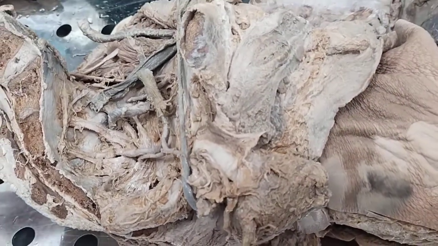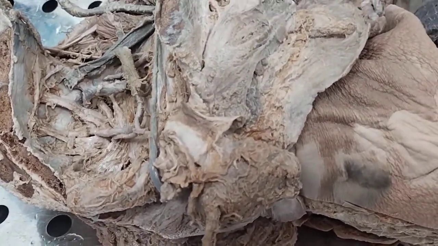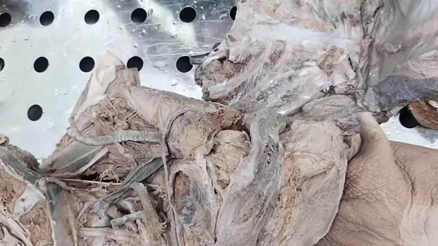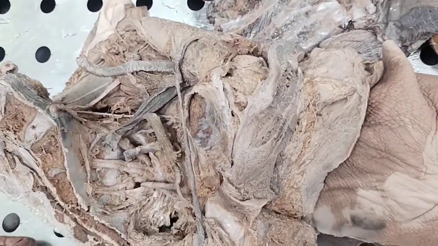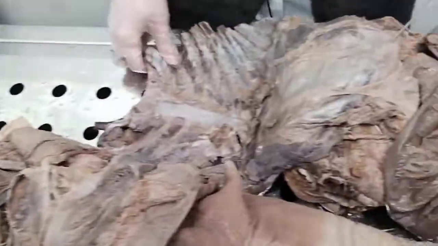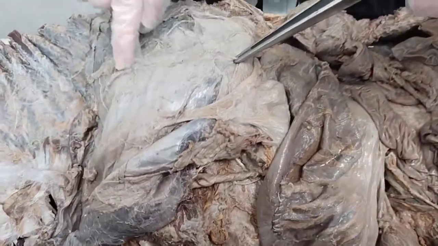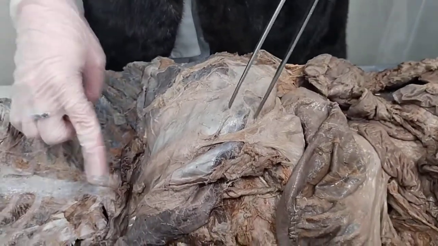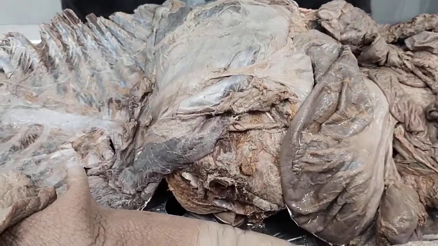Yes, one more branch. It is the umbilical artery. Here we cannot see it, but it also arises from the internal iliac artery. It goes upward and forms the medial umbilical fold. Look here, yes, we can see the medial umbilical fold. And in fetuses, it performs a very important function of gas exchange, yes.